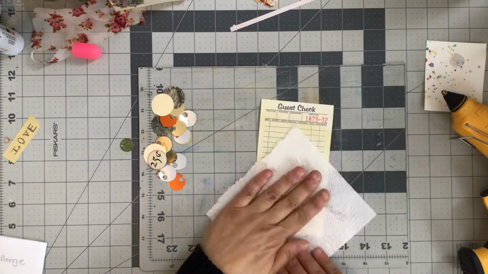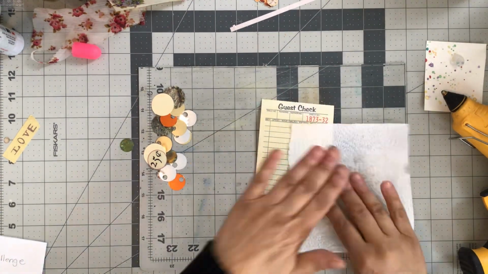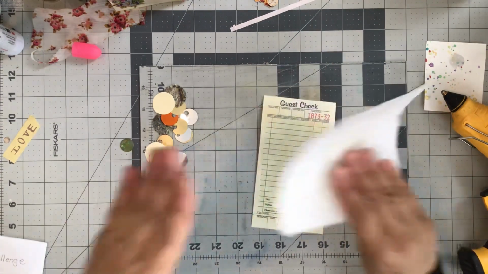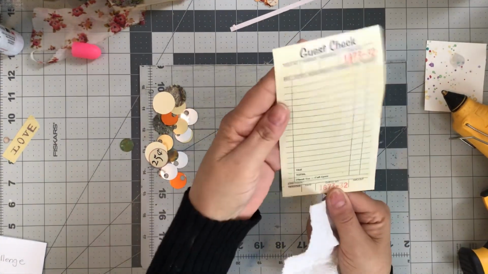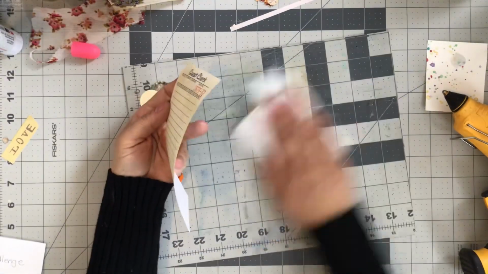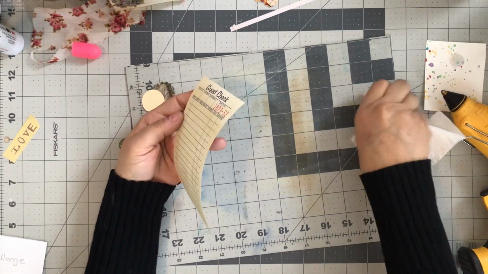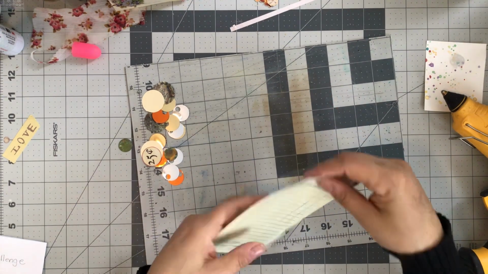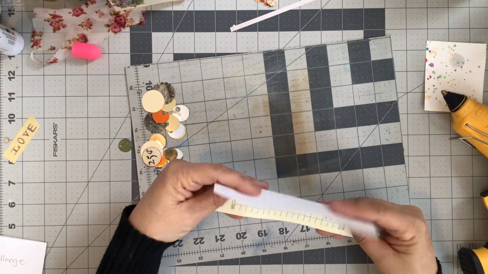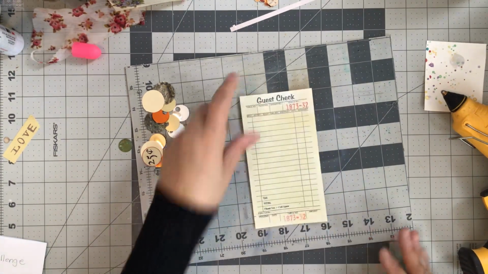And then we're going to remove some of that. Just like that. That's pretty, huh? Okay. So that's going to be our base. Should probably hit that with the heat gun. Help that dry a little faster.